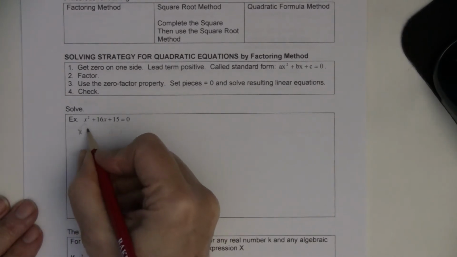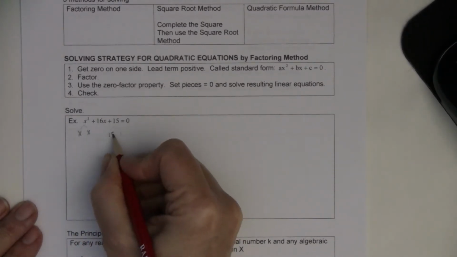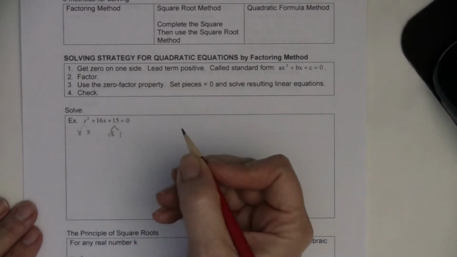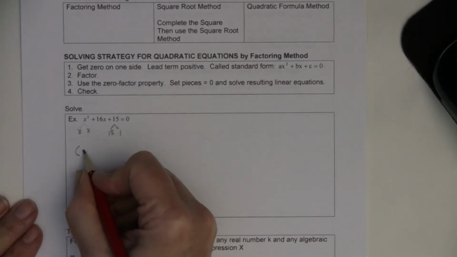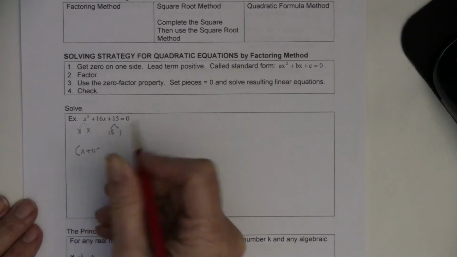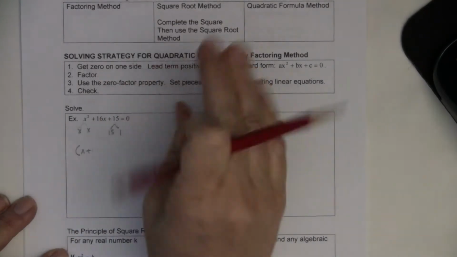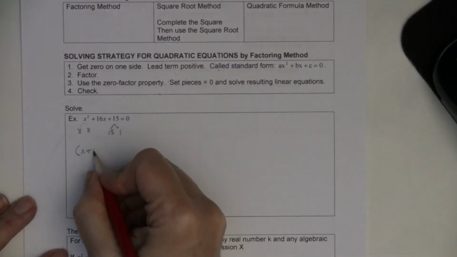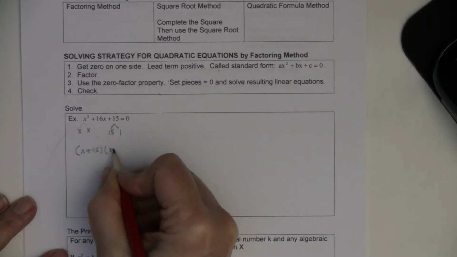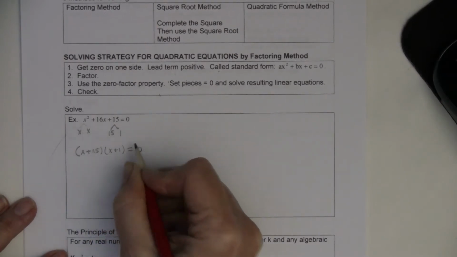So x times x and 15 times 1. When I add those, I get 16. So this factors as x plus 15 times x plus 1 equals 0.